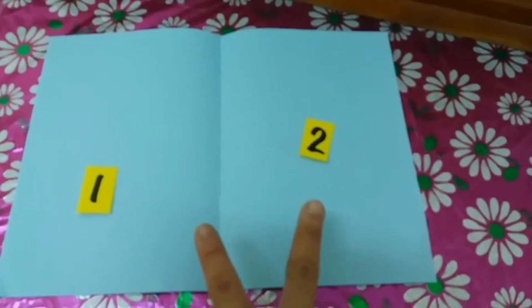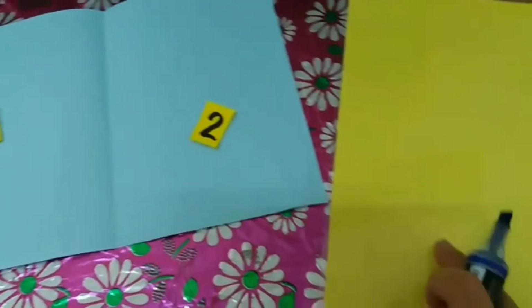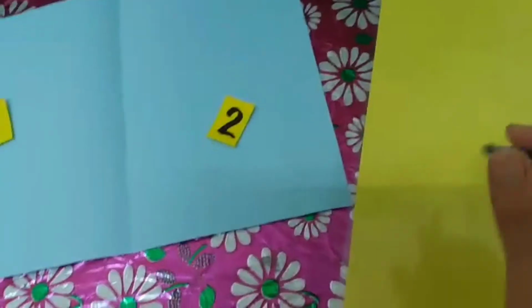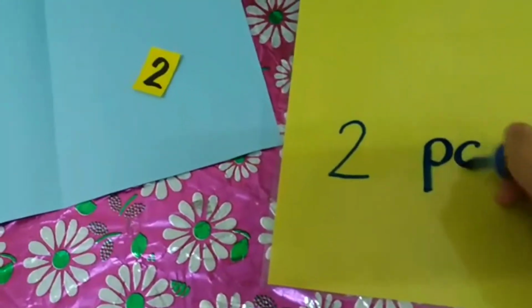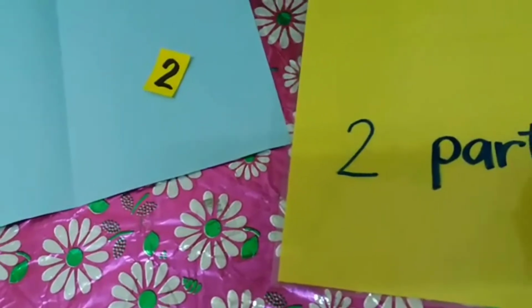I have here a piece of paper. I will fold it in the center. After folding, I now have two parts. 1, 2. I will write here how many parts. I will write 2 and then parts, because we have two parts.